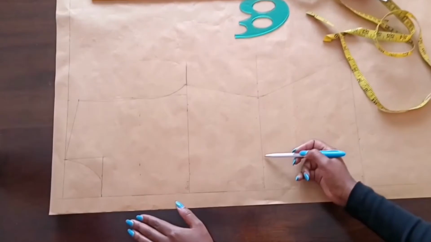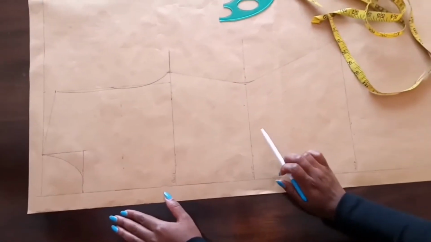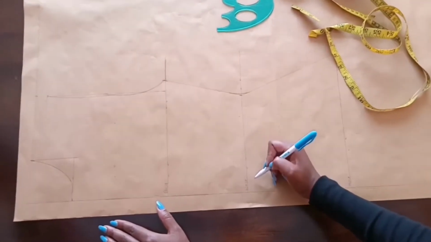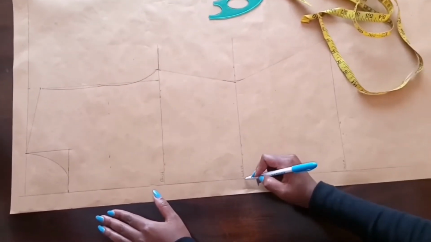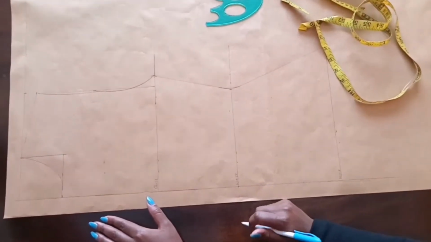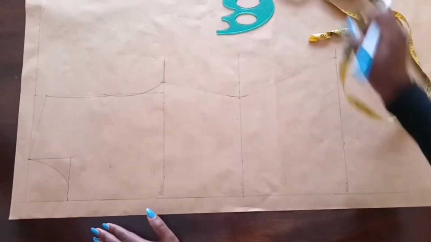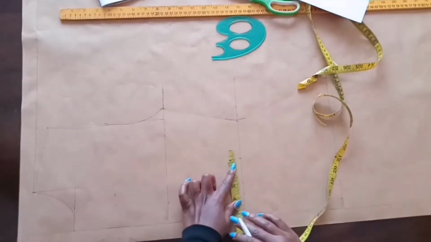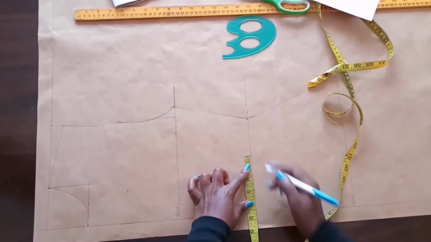So we are going to come here and we are going to insert our darts. To find the dart, you can measure or you can calculate your bust divided by 6 plus 1.5. Mine is going to be at 4.5. So we are going to measure here 4.5 and mark.